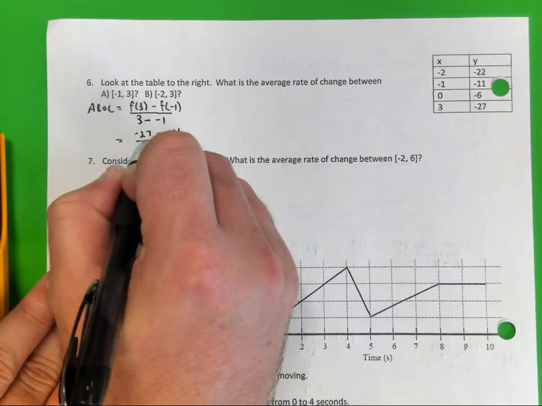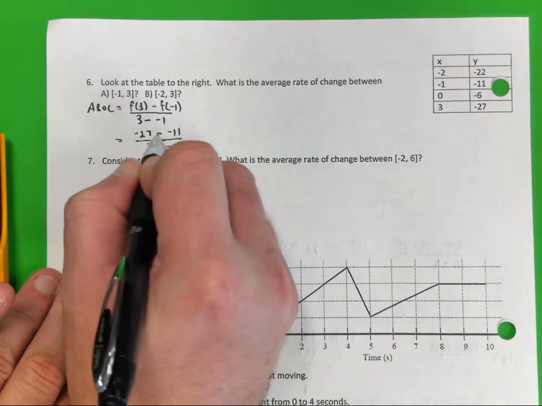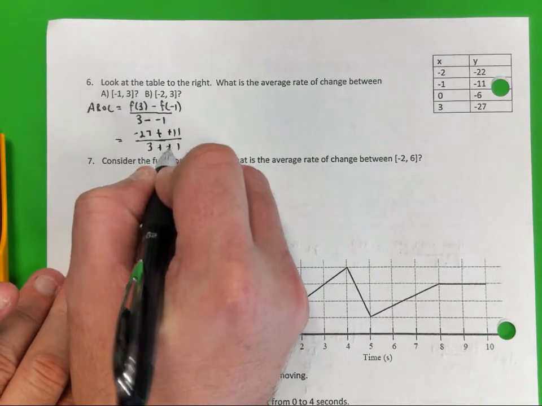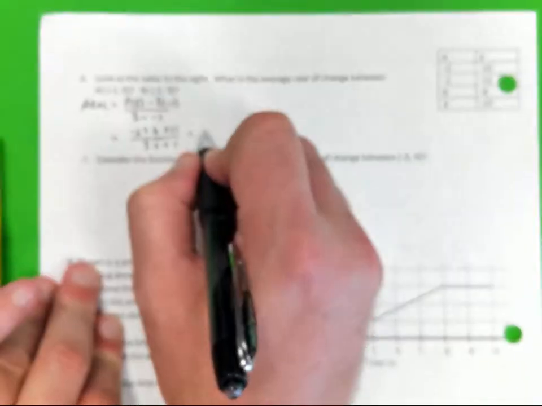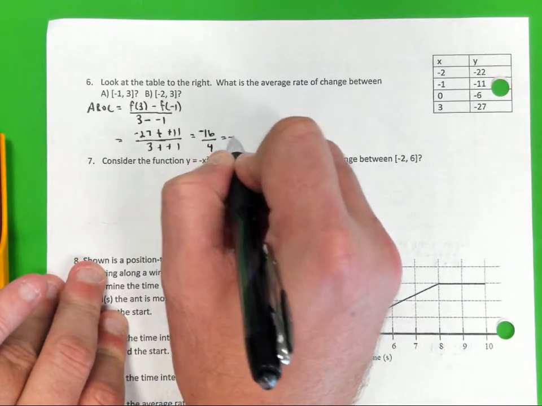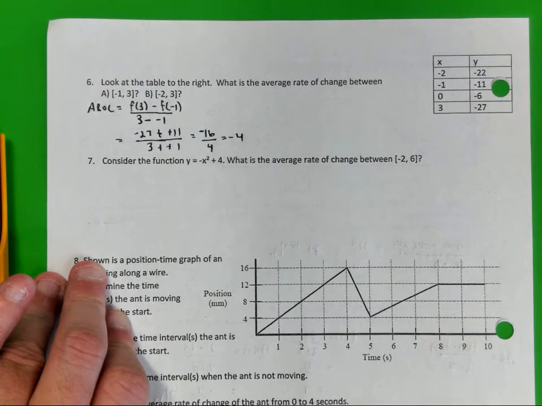You don't have to do all the work. Double negative. Negative 27 plus 11 is negative 16 over 4, which would be negative 4. So your average rate of change for that particular problem is negative 4.